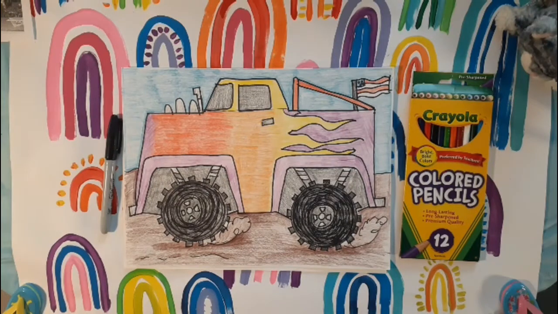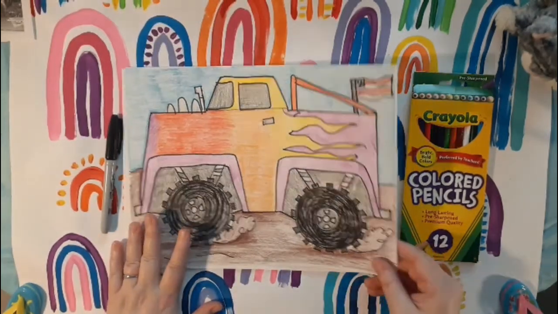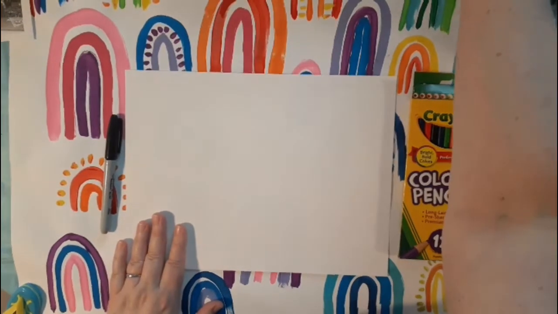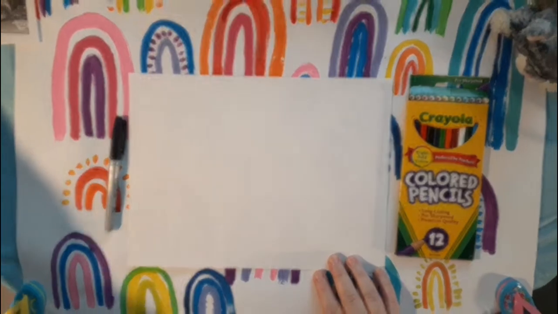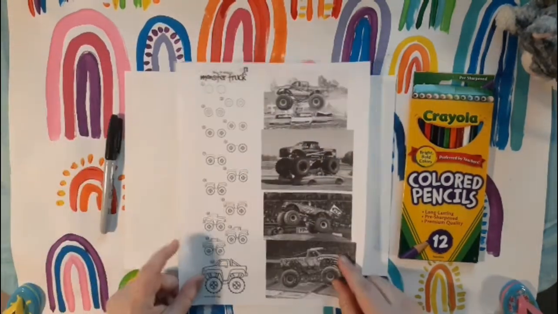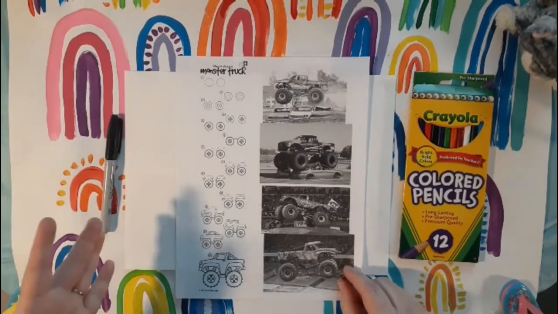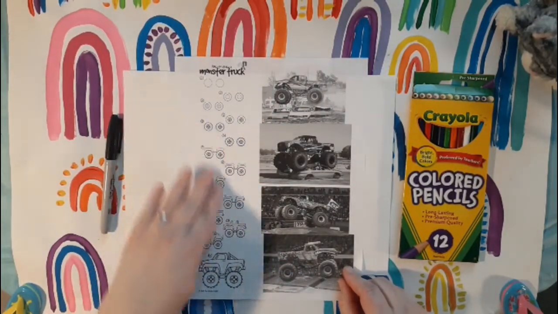All right, we're going to get started on drawing our monster trucks. And you can see a little bit of my example here. I'm going to put this away for a few minutes. I will bring it back out and let you take a look for inspiration. I also have, which will be linked up to the YouTube video, a paper that I put together that has step-by-steps on how to draw the monster truck.